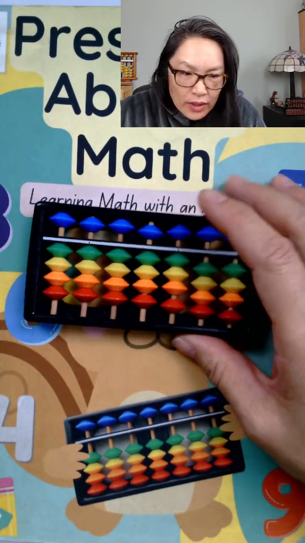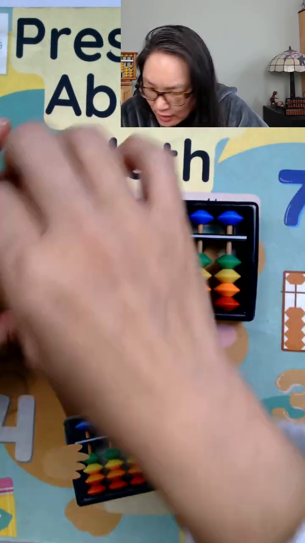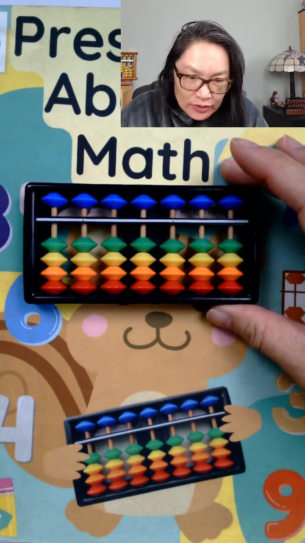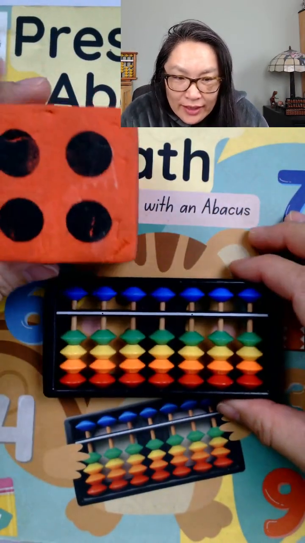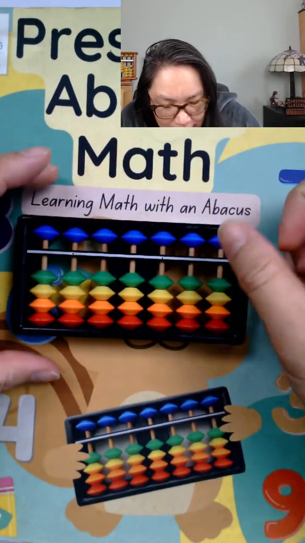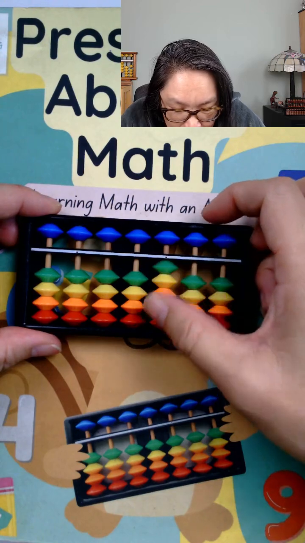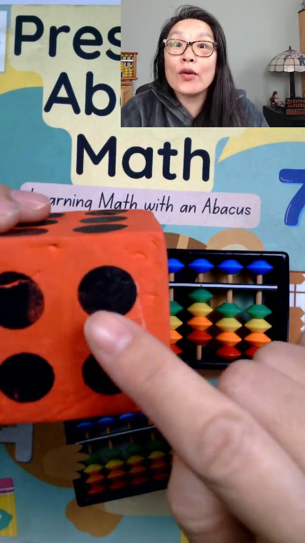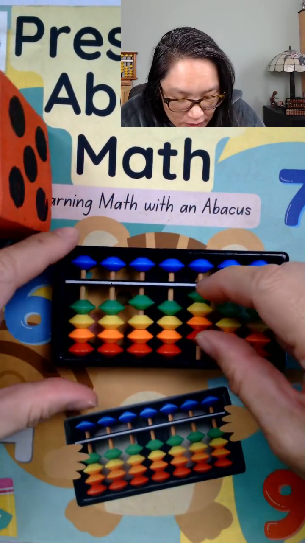Okay, so welcome. Just want to talk more about the abacus and noticing that this is a counting tool. This is a counting tool that's very similar to this die. So when we do 1, 2, 3, 4, it's very similar to a die because we know that this is 4. And so what is this doing?